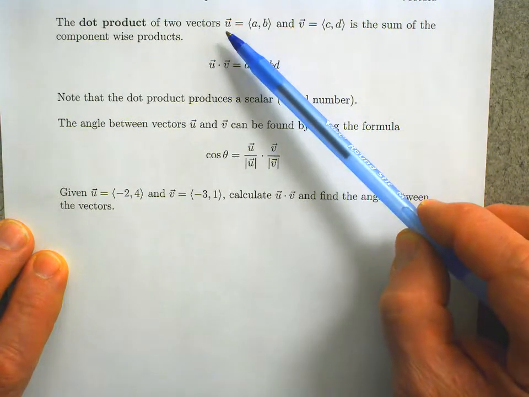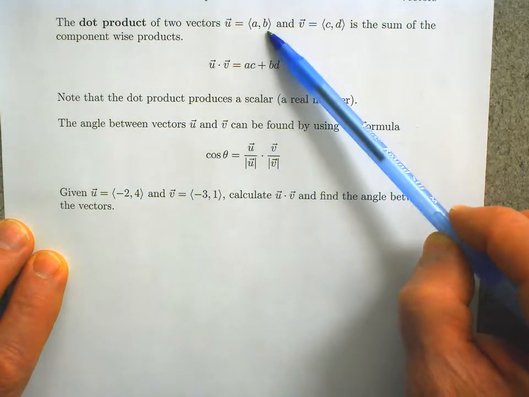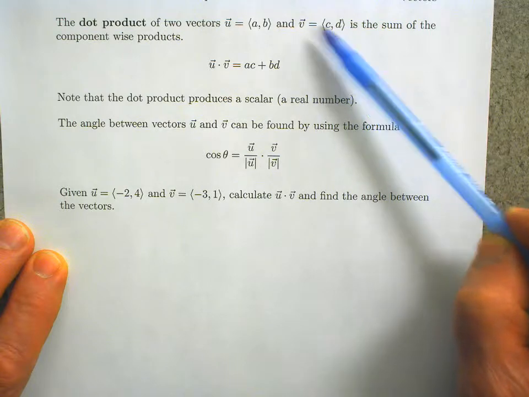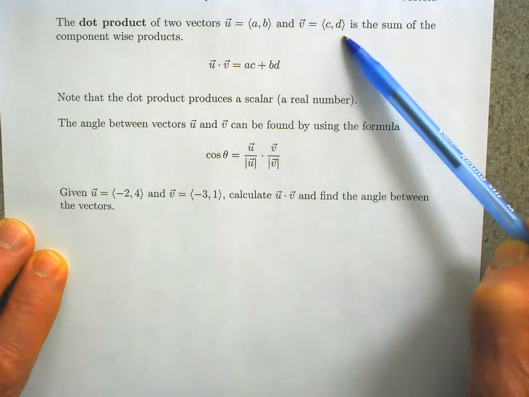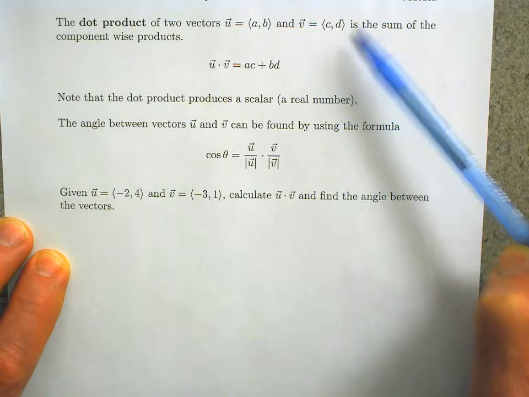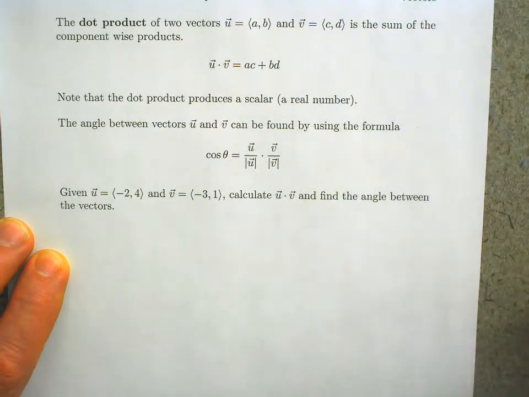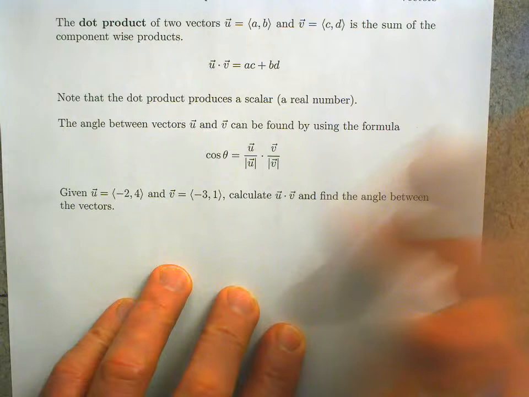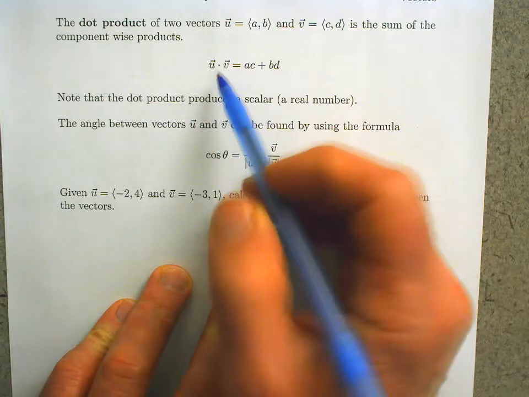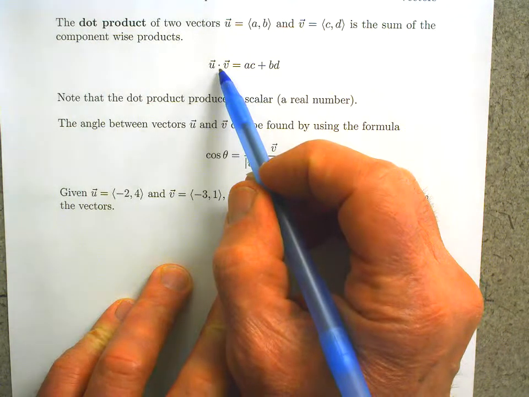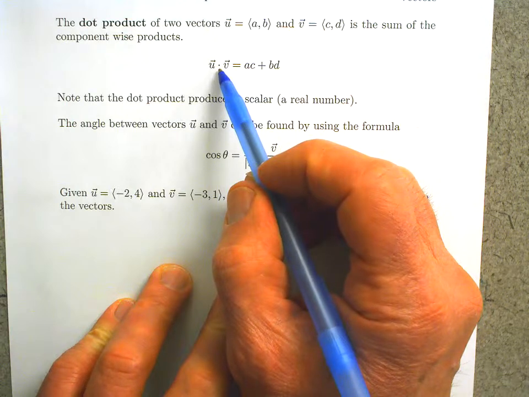So if the vector u has components a, b, and if the vector v has components c, d, then the dot product is the sum of the component-wise products. So the dot product doesn't simply mean multiplication.